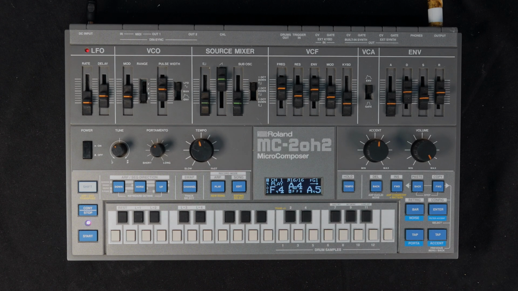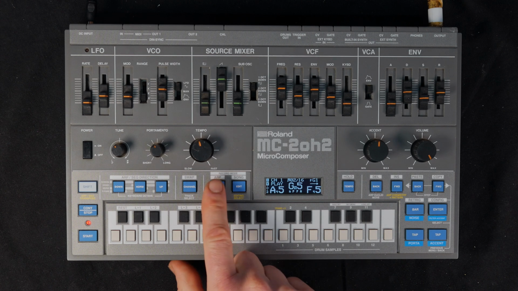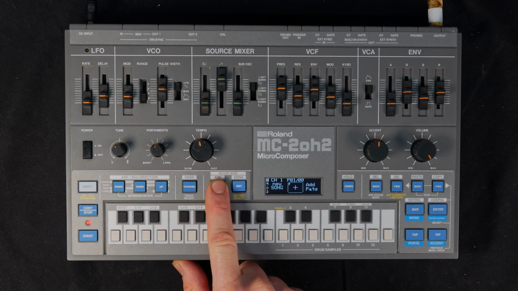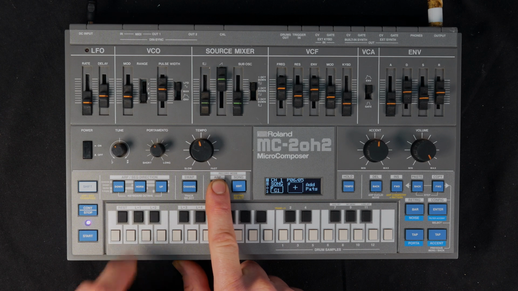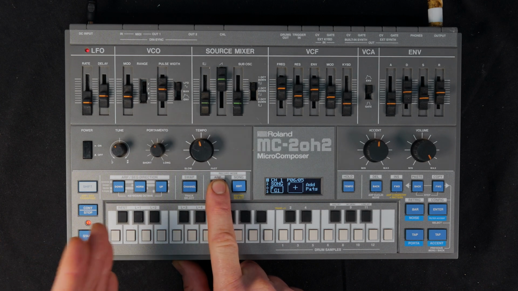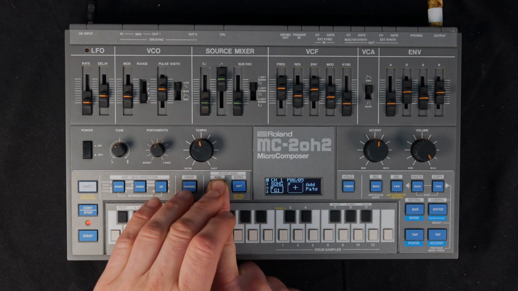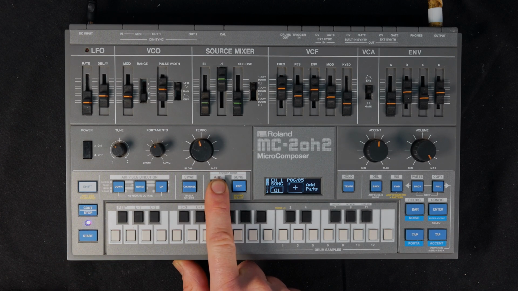If you want to program a little song, chain the patterns together, we can just do so by pressing play, hold it, and now press the patterns we want to add to that song. I'm pressing F1 2 times, or 3 times for good measure, and then I press G1, and this is now my song, 3 times F1, 1 time G1. Once I release play, it will then start the new song in sync.